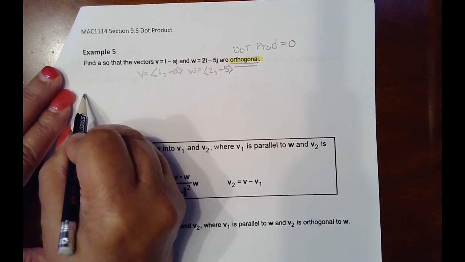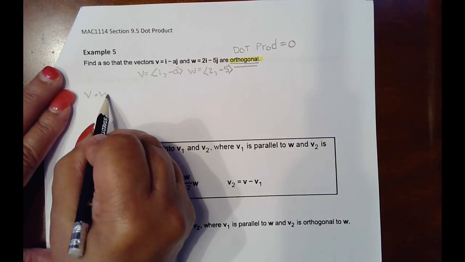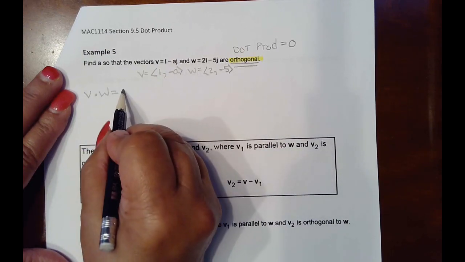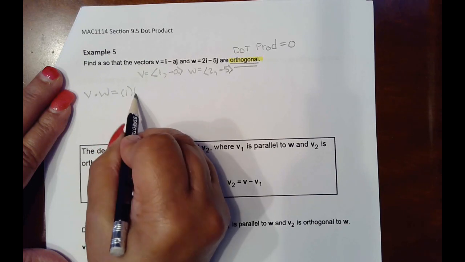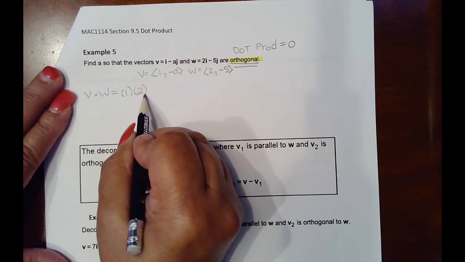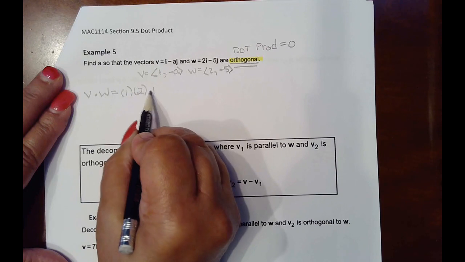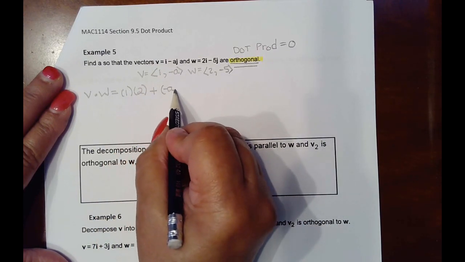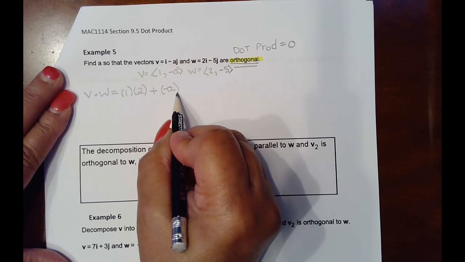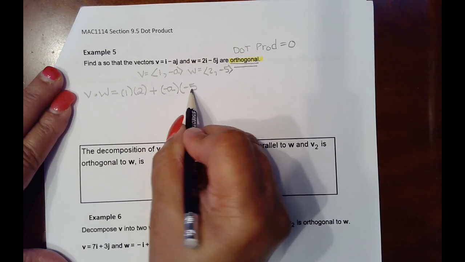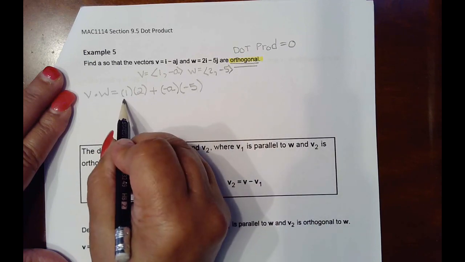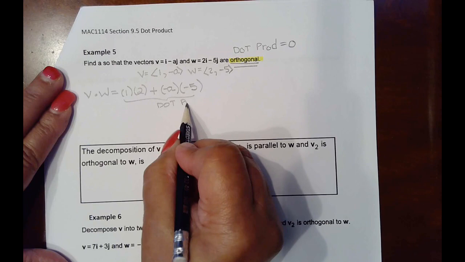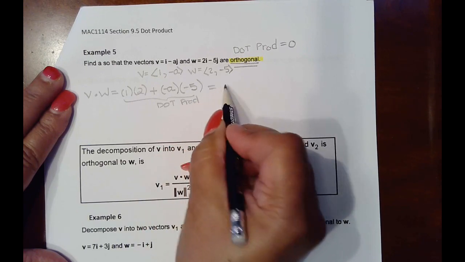So when you're doing the dot product, you're multiplying front times front, so 1 times 2. I'll show my work, even though I'm sure you can do it in your head. The dot product goes on to add the back component times the back component, negative a times negative 5. And we want this dot product to be equal to 0.